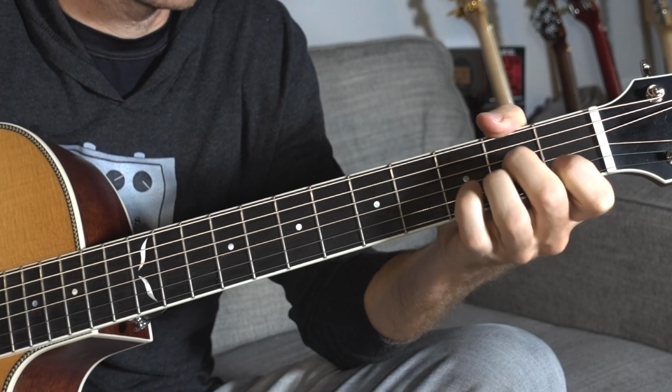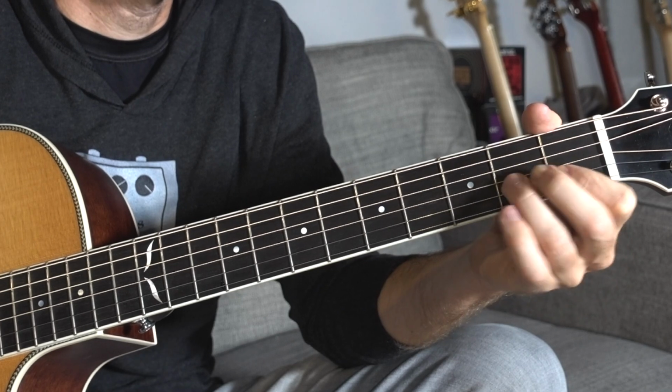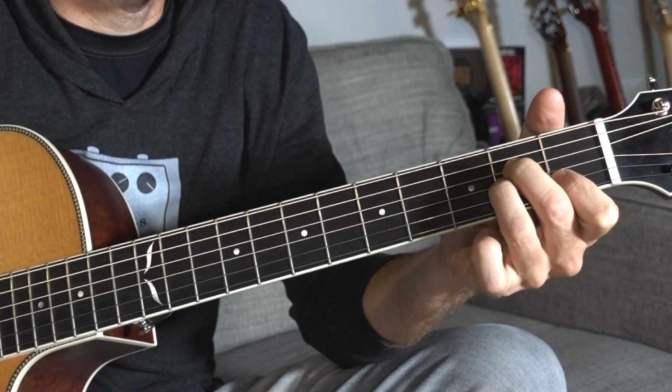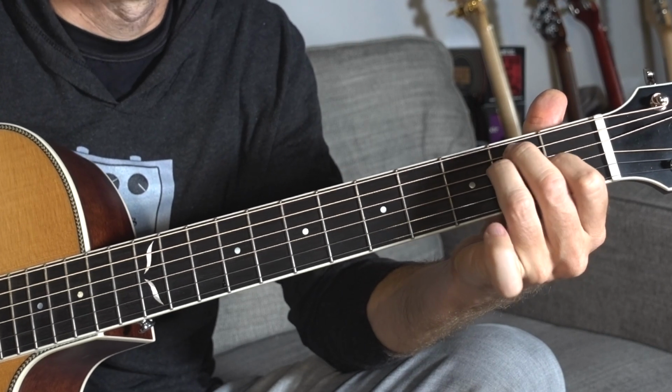So we've got that. A minor, probably you know this. 1st fret on the B string, pointer finger, 2nd fret G string, ring finger, 2nd fret D string, middle finger, and then just move this whole shape 1 string lower to get an E major, okay?